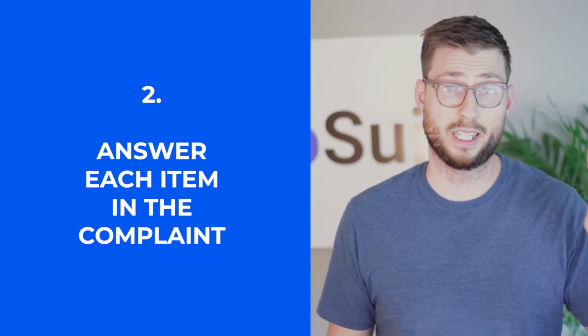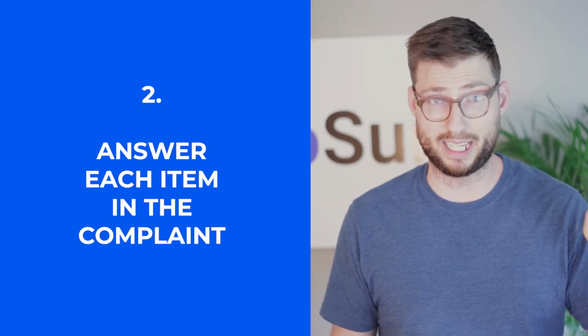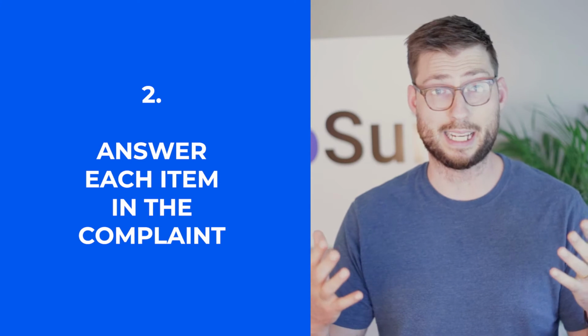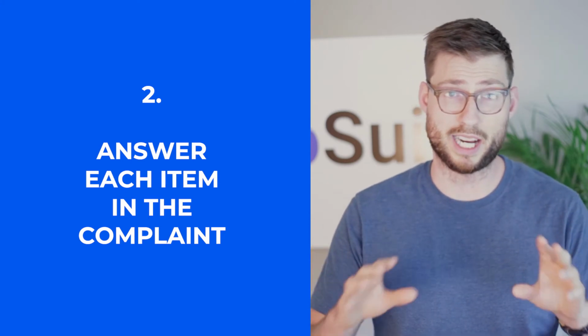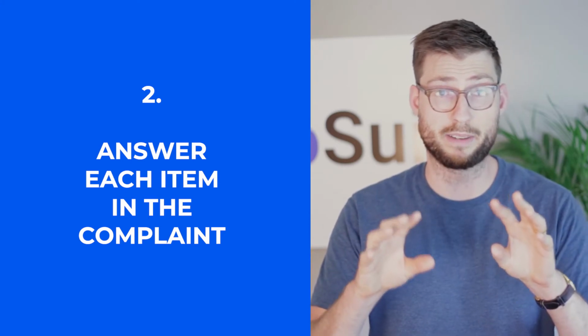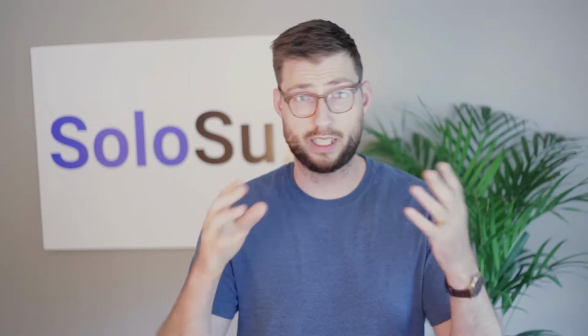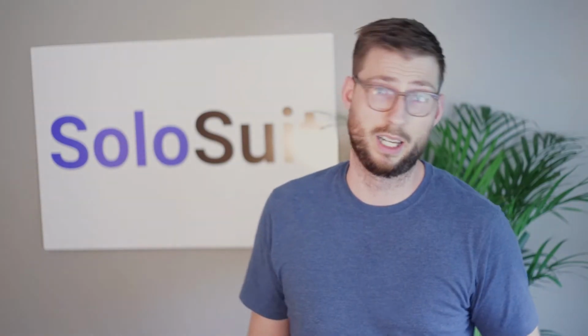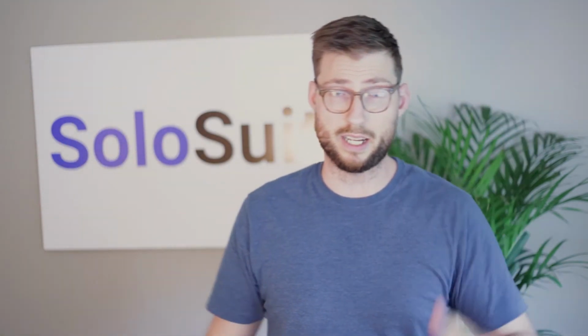Step 2 is answer each item in the complaint. Now that you've created the answer document, you have the caption ready to go, you're actually going to respond to those numbered paragraphs in the complaint. And you don't just say, oh, I don't have any money, it's not my debt. You don't just say whatever you want. You actually want to respond in specific legal ways.